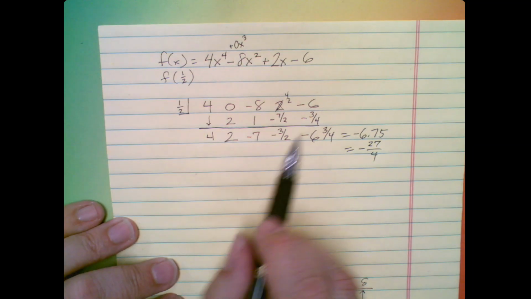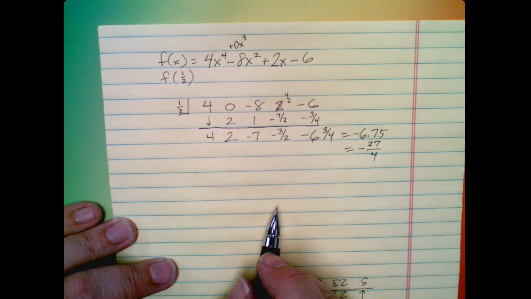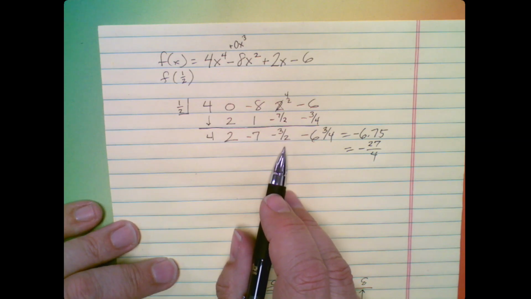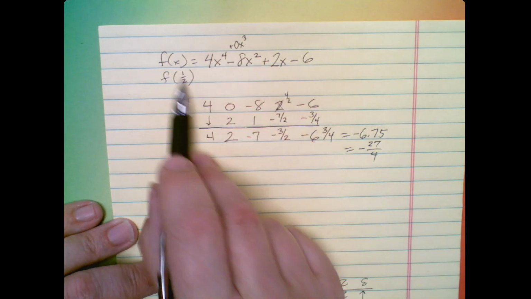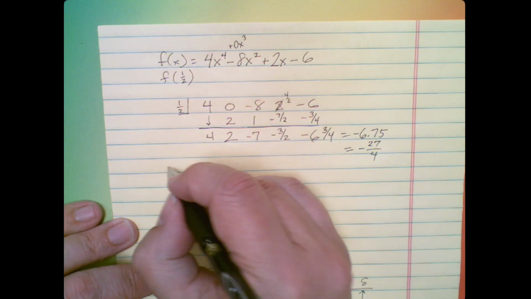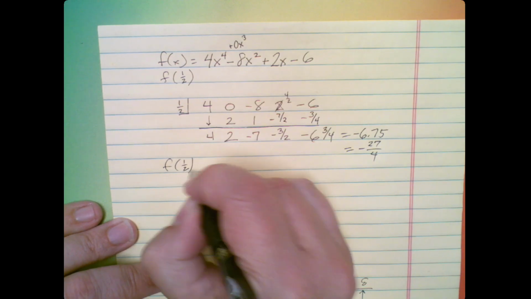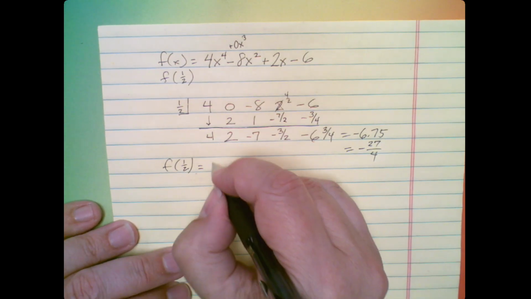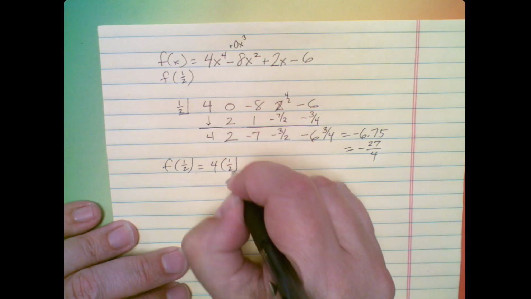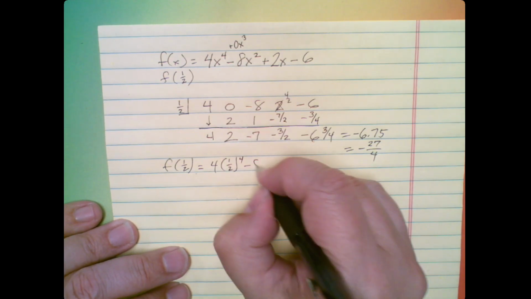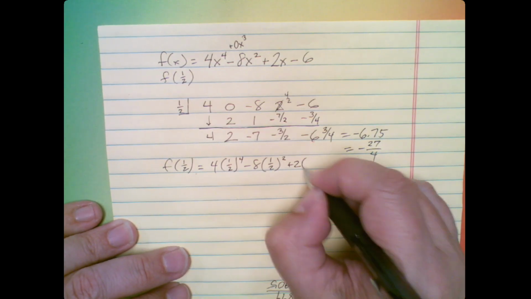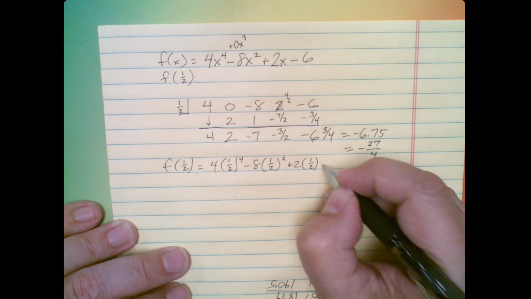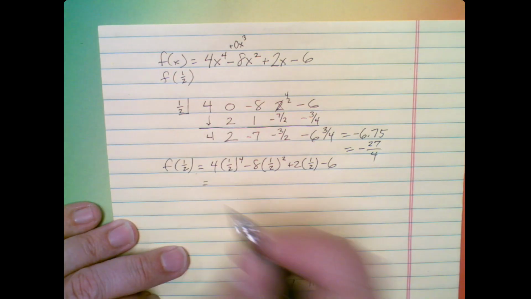Now, you might be thinking, oh, but that got really ugly. Well, yeah, that was a little ugly, but think how much uglier it would be if I just try to do this using direct substitution. f of 1/2 is equal to 4 times 1/2 to the 4th power minus 8 times 1/2 squared plus 2 times 1/2 minus 6.